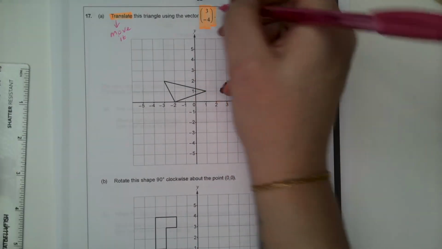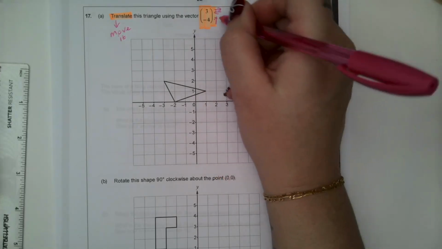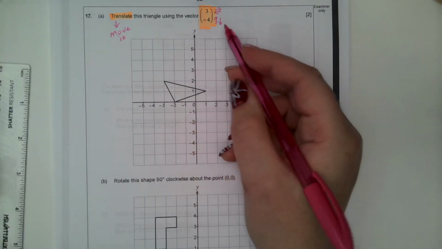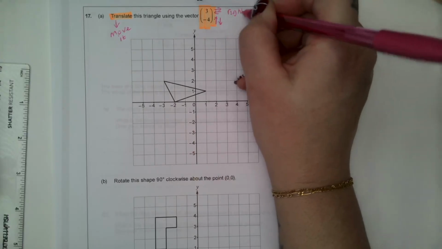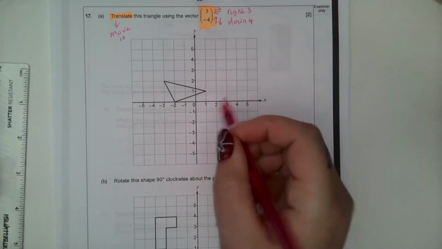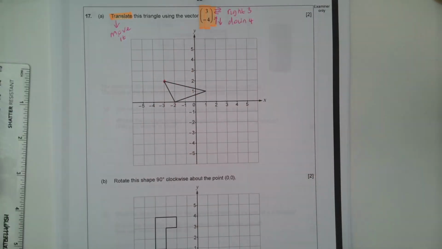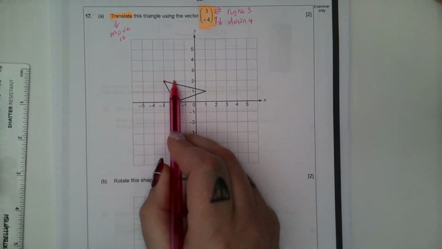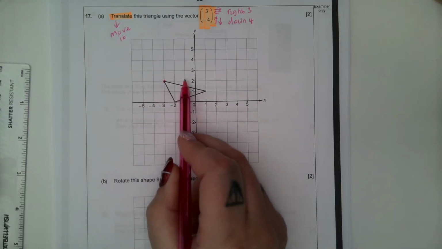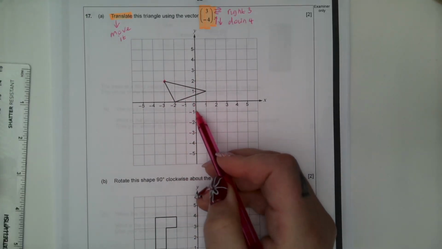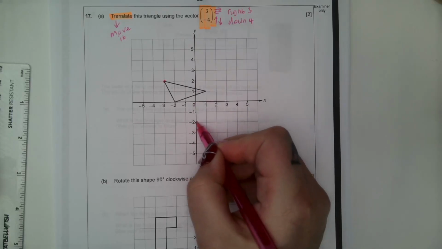The top of the vector tells us left or right, and the bottom tells us up or down. Now this is +3, so we're going to go to the right 3 places. And then this is -4, so we're going to go down 4. So I'm going to pick a point on this triangle and take that point right 3 places, 3 whole squares, corner to corner, 1, 2, 3, and then down 4, 1, 2, 3, 4. So it's going to move to here.